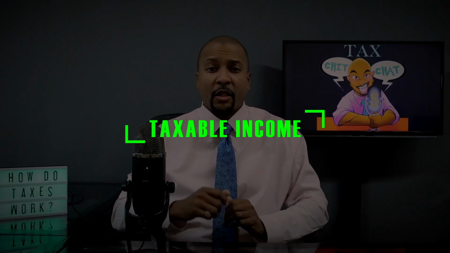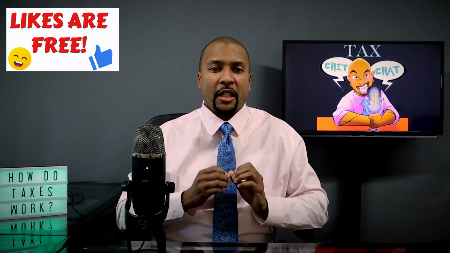Once you subtract your deductions from your adjusted gross income, you now wind up at another number, which is your taxable income. And this is the number that your tax is actually calculated on. The calculation is based off of your filing status as well as how much income you've earned. So the more income you earn, the more tax you pay. The less income you earn, the less tax you pay.